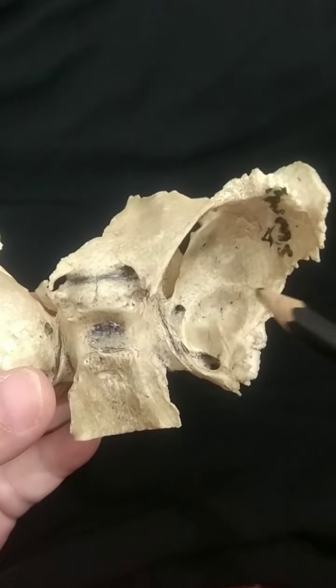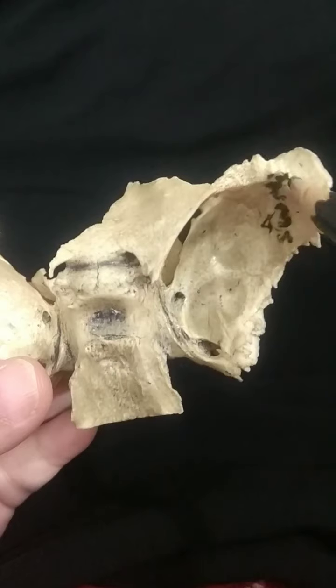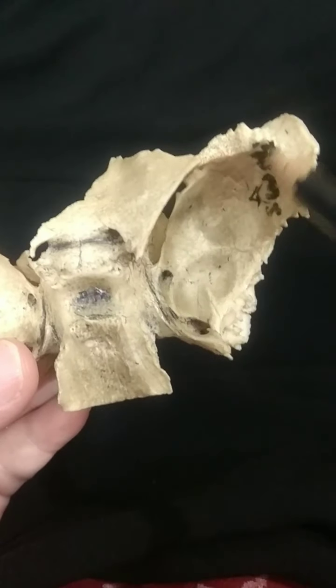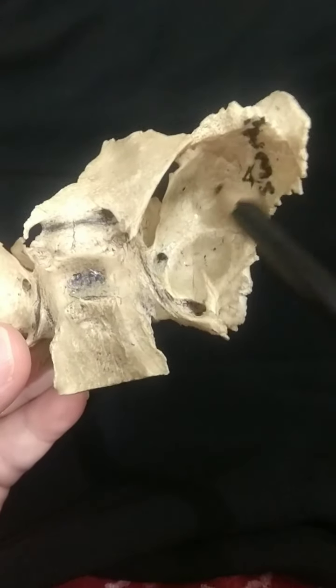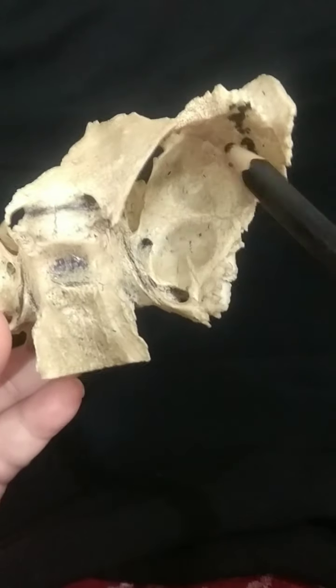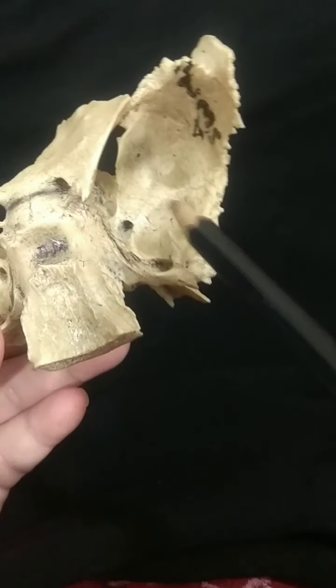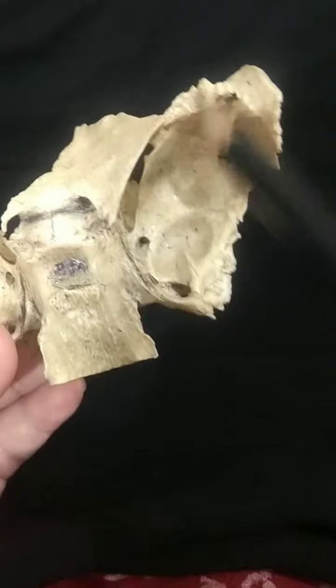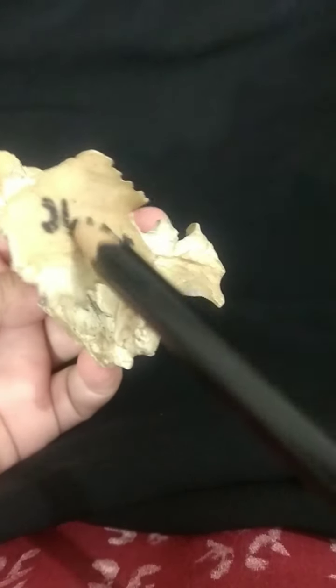Now the greater wing of the sphenoid. The greater wing of the sphenoid has three surfaces. This is the cerebral surface, which lodges the temporal lobe of the cerebrum. This is the orbital area, and this is the lateral area.